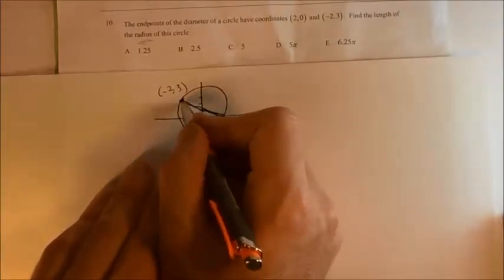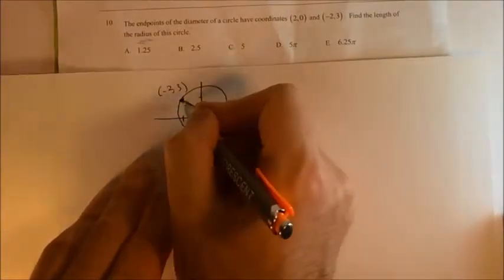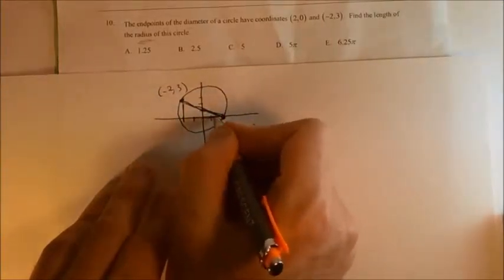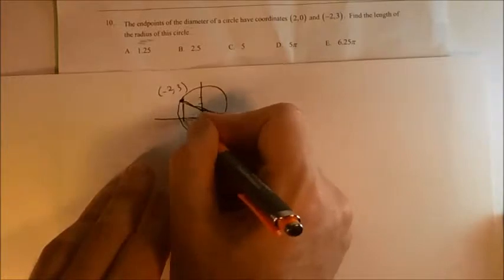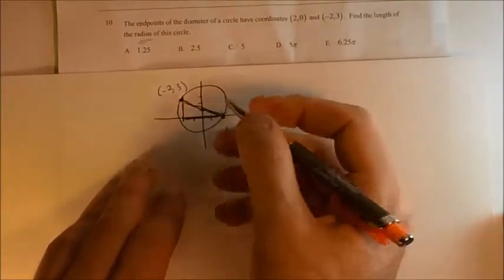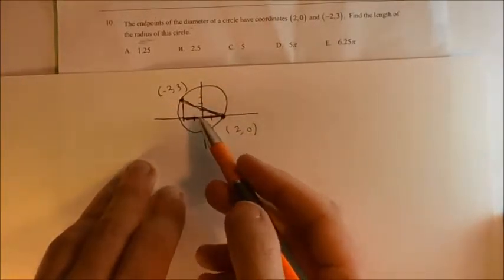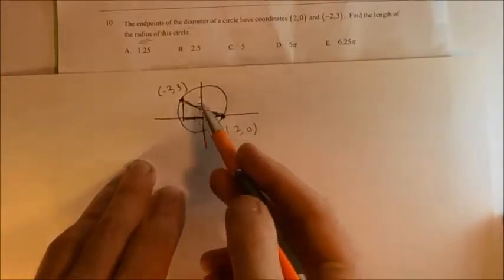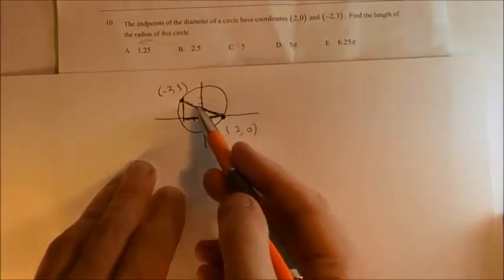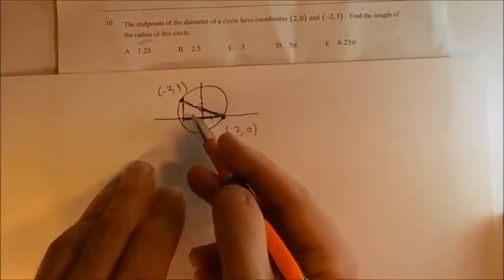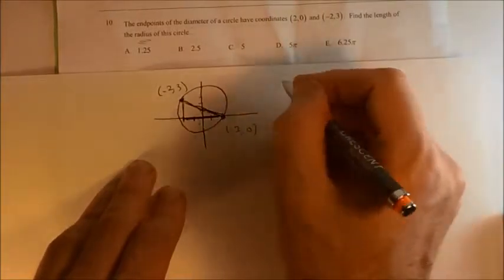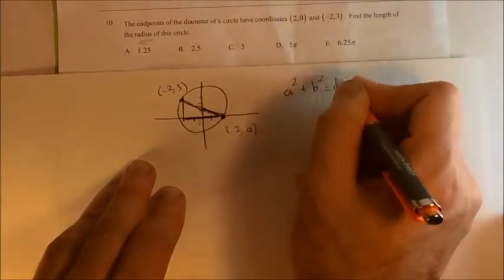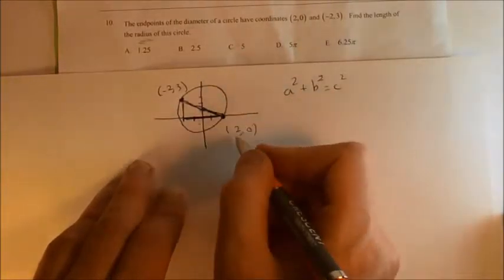All right, so to do this, let's imagine it being like a triangle. Let's picture it like a triangle. And now that we've got it pictured like a triangle, whatever the hypotenuse is, that's just whatever our diameter is. So if we can find these two legs, we can use Pythagoras' theorem, which is a squared plus b squared equals c squared. All right, so let's find out what these are.